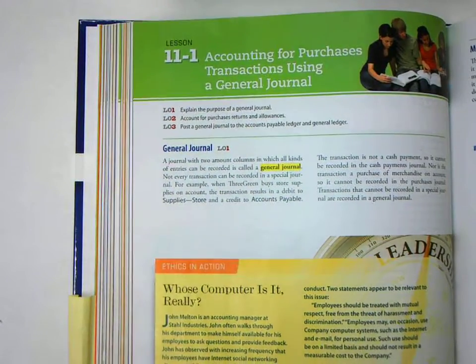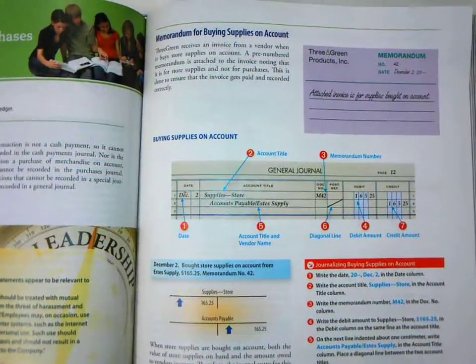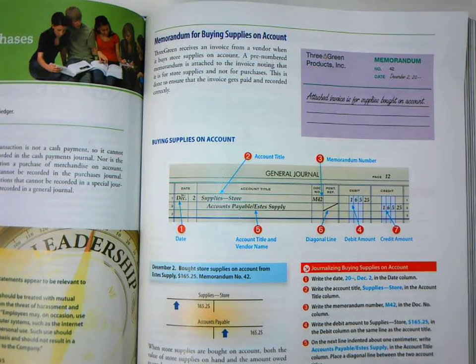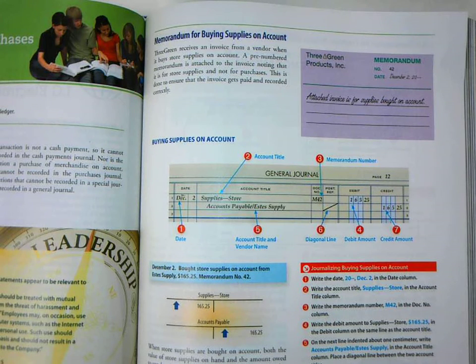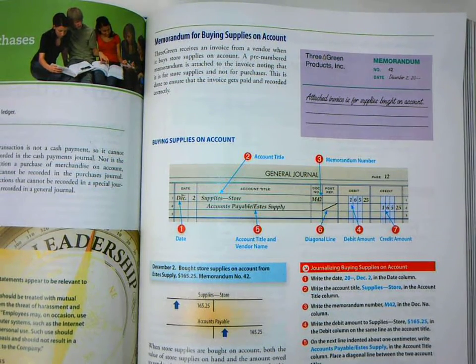The first one is that we are buying supplies on account. Number one, it's buying supplies, not buying merchandise. If we were buying merchandise on account, it would have to go in the purchases journal. But it's not merchandise. It's just office supplies, maybe some toner, maybe some paper. And it's also on account, so we're not buying supplies for cash, so it wouldn't go in cash payments.